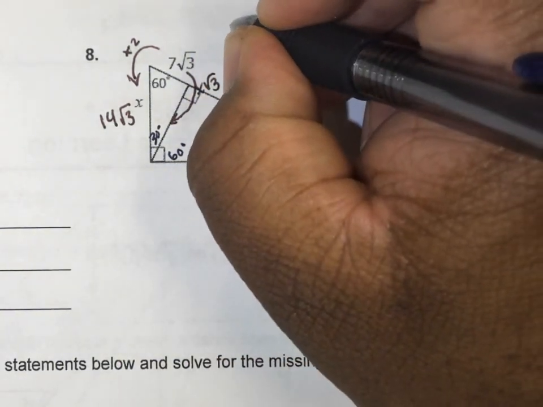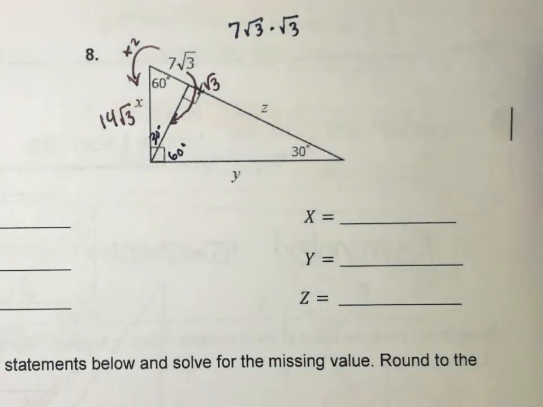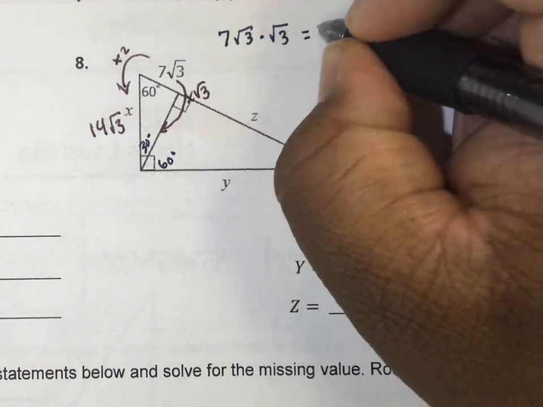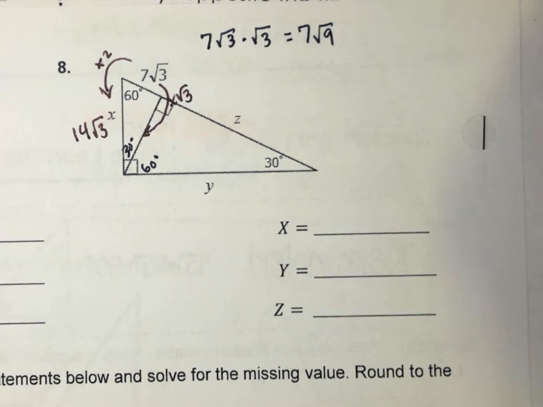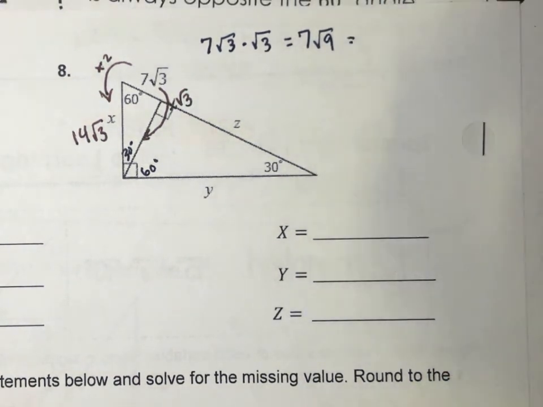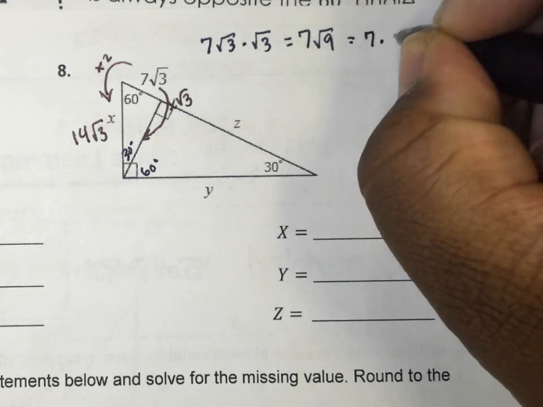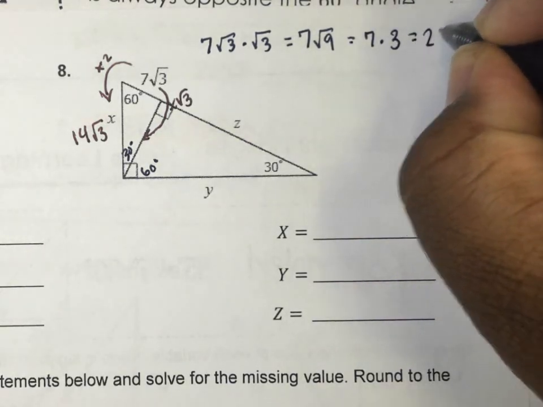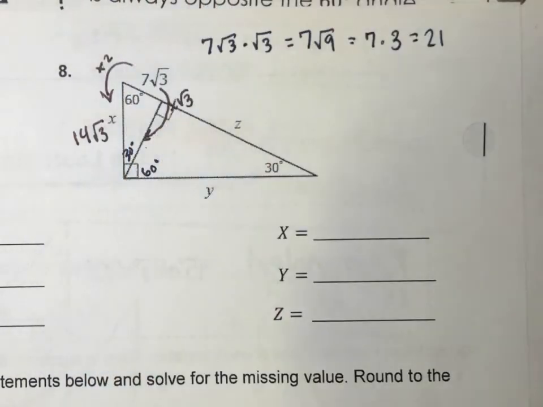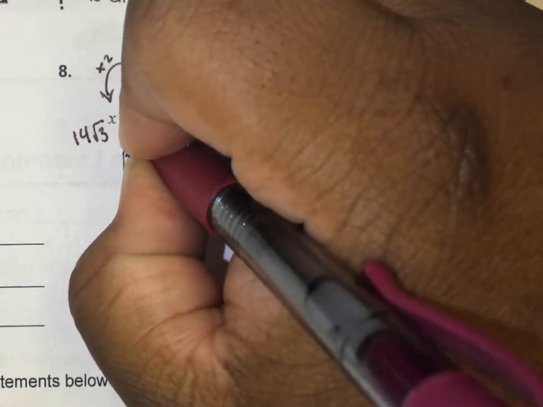I'm going to do the work up here. It's going to be 7 square root 3 times square root of 3. When you get that, you're going to get 7 square root 9. You cannot leave that like that. It seems a lot of people today are leaving it like that in the first period and this period. You can take the square root of 9. If you can take something, do it. Square root of 9 is 3, so I'm really doing 7 times 3, which is 21. So my long leg on this one will be 21.